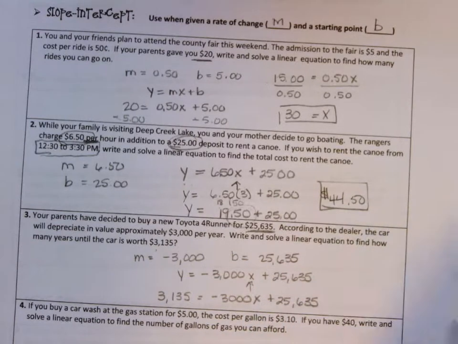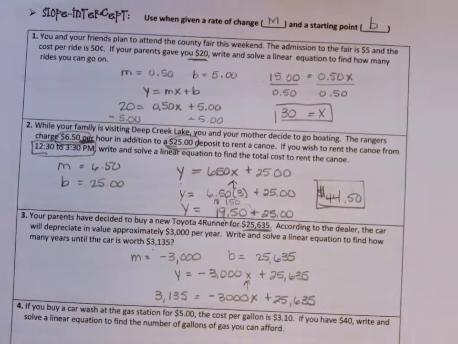And now, instead of trying to keep all these numbers in my head, I'm going to go ahead and use my calculator and take 3,135 minus 25,635.